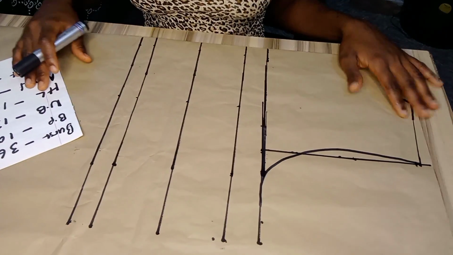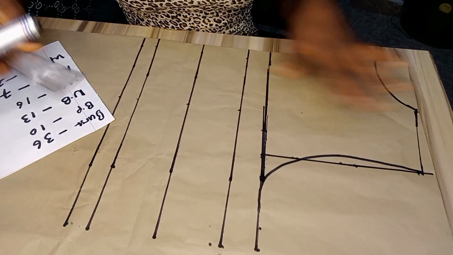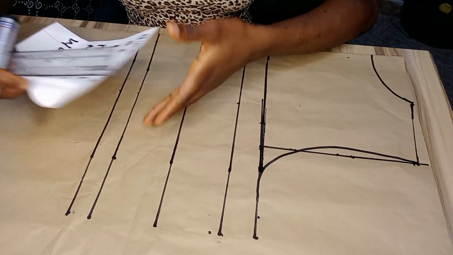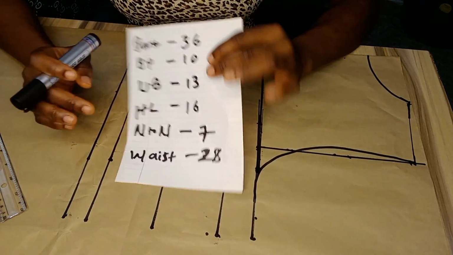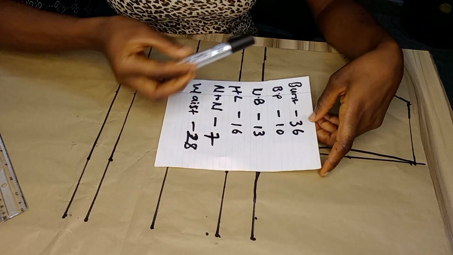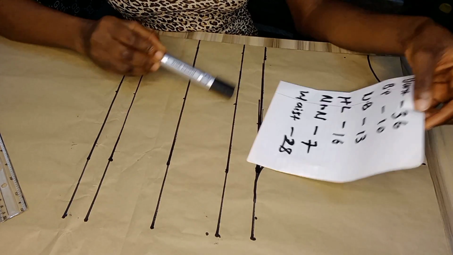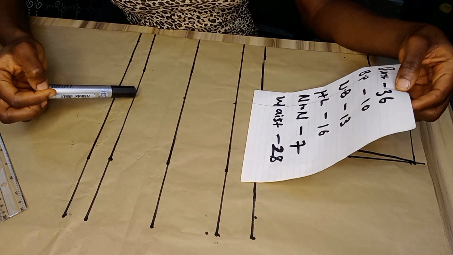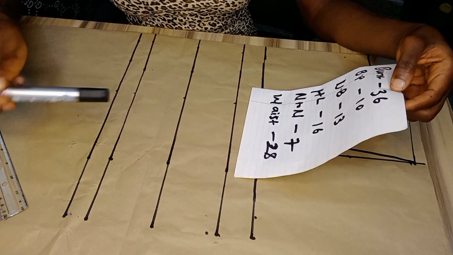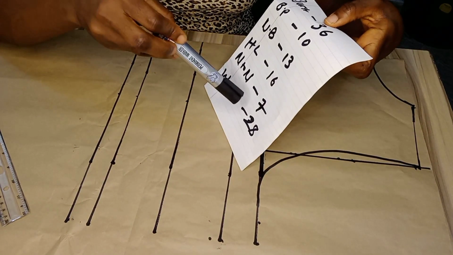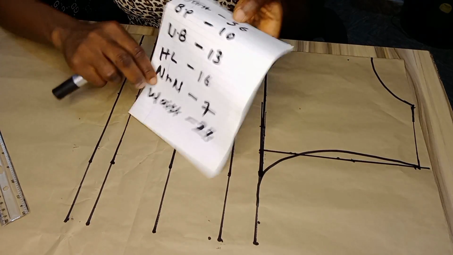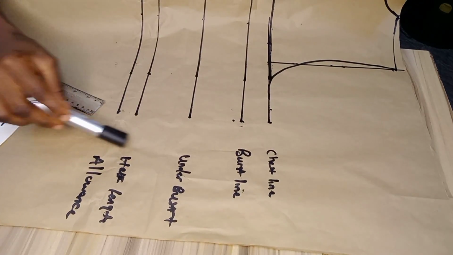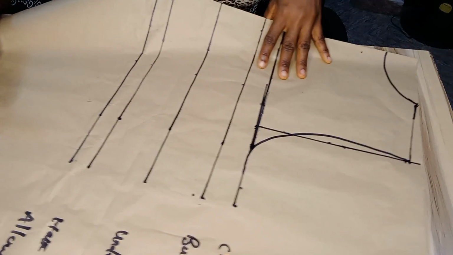So let's begin. I've already drafted what I actually need on the paper, and we'll explain it for you using the measurements I have here. We have our bust measurement as 36, bust point 10, under bust 13, half length 16, and our allowance, 1 inch allowance, and also our nipple to nipple is 7 inches and our waist is 28. You can look at it here. I've already written it here for you to understand very well. So let's continue.